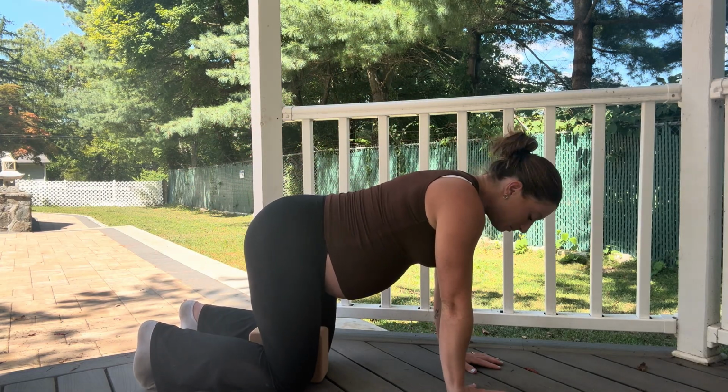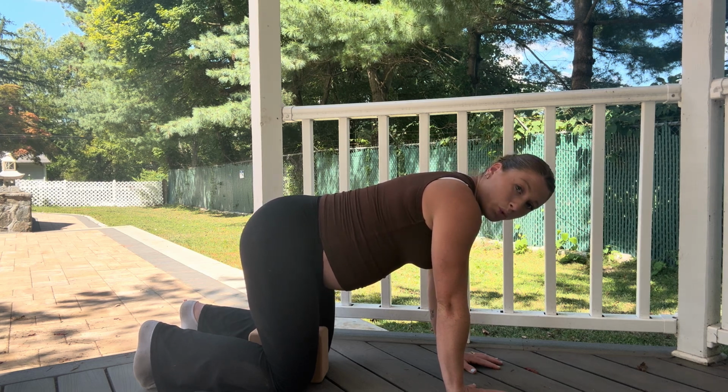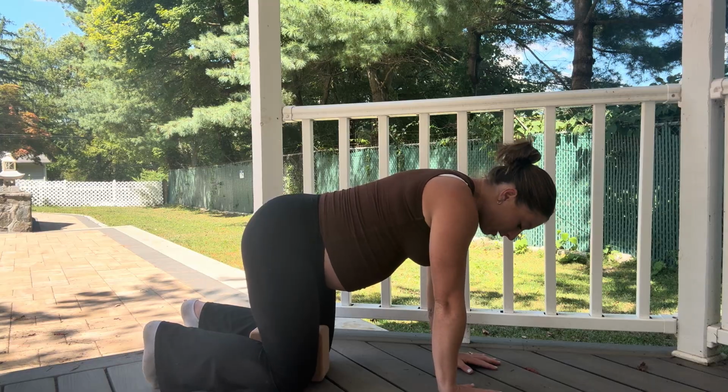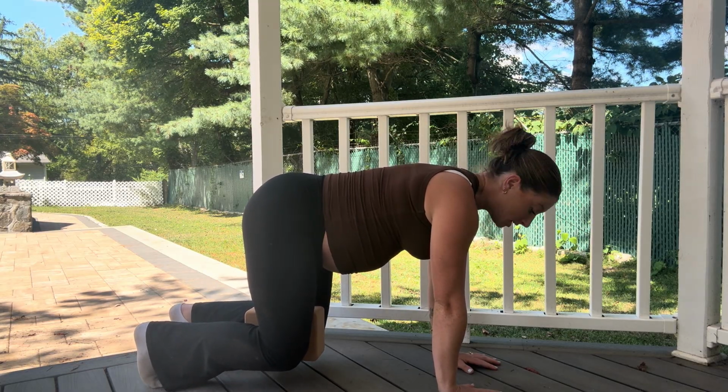So you're going to breathe in, out, squeeze the block, and lift. Hold for 5 seconds here.